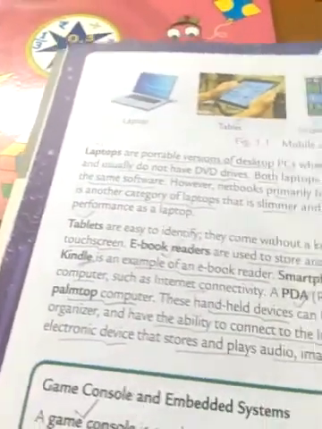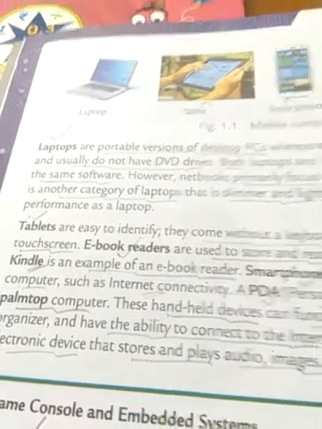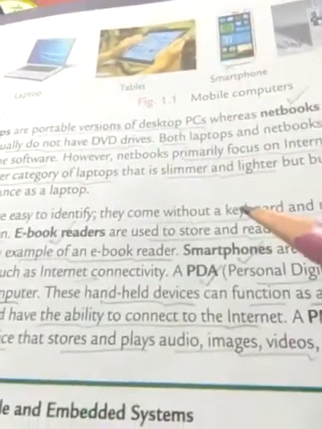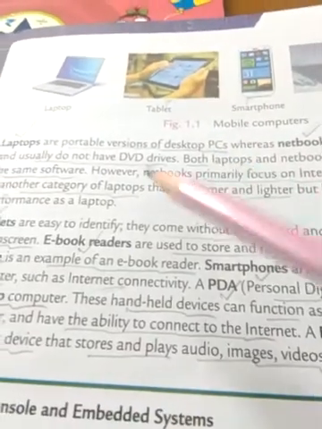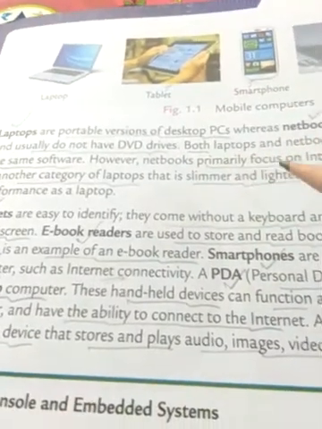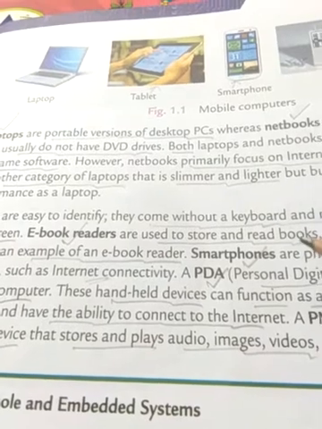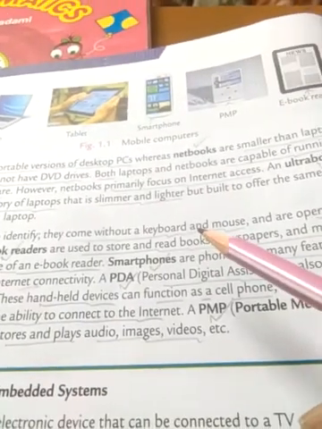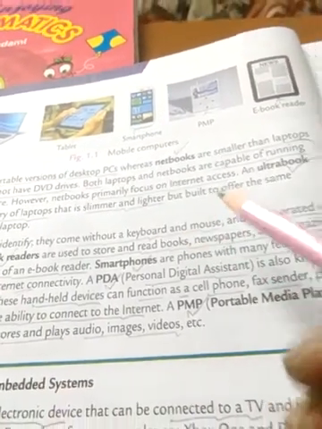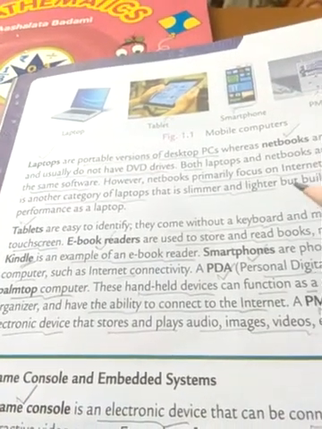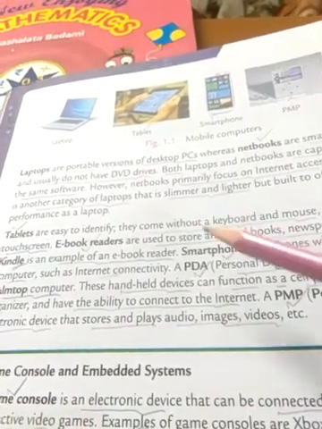Laptops. These are portable versions of desktop PCs, means personal computers. We can also say laptops are personal computers or PCs. And the netbooks are very smaller than the laptops. And they don't have the DVD drives.